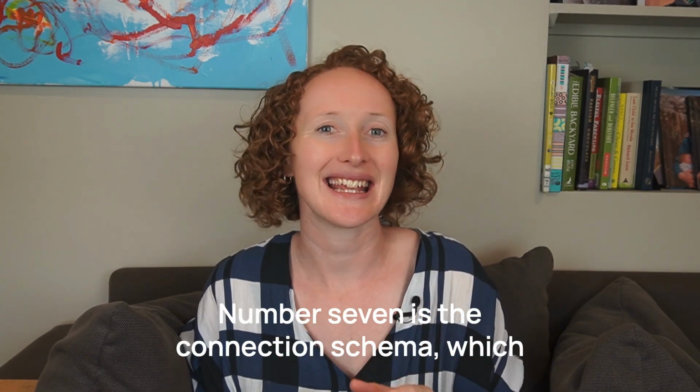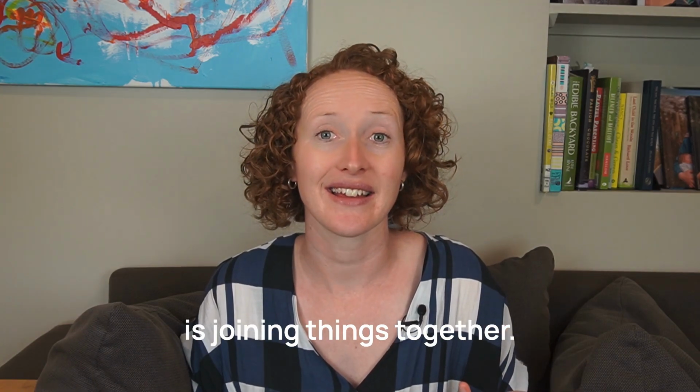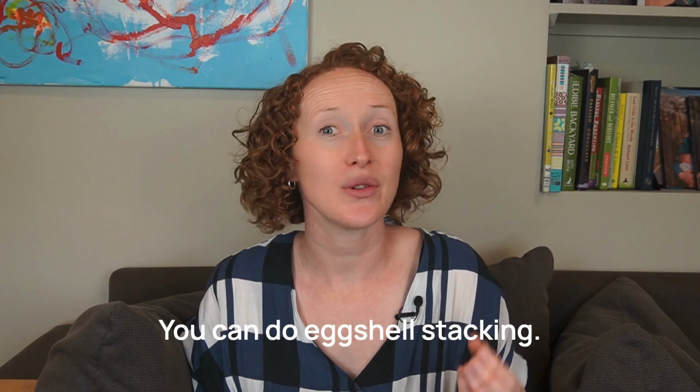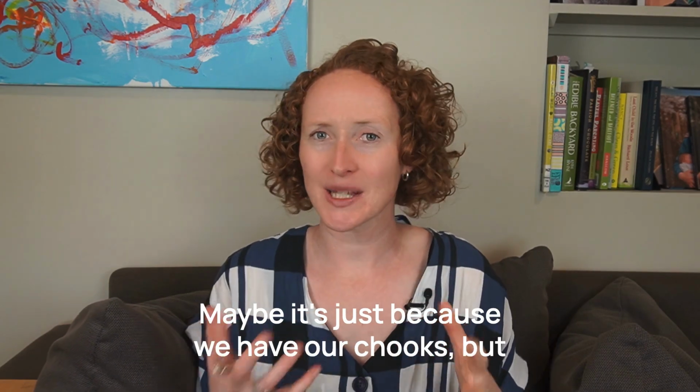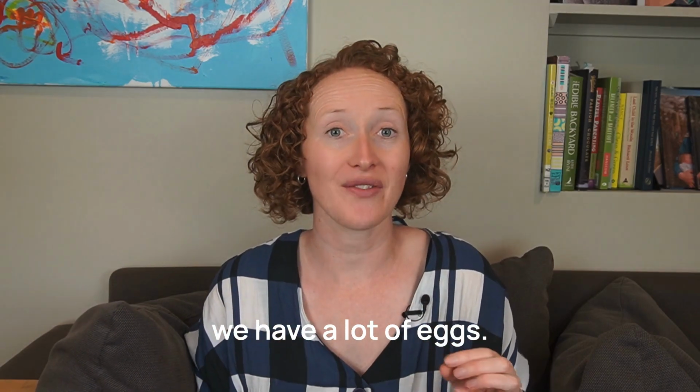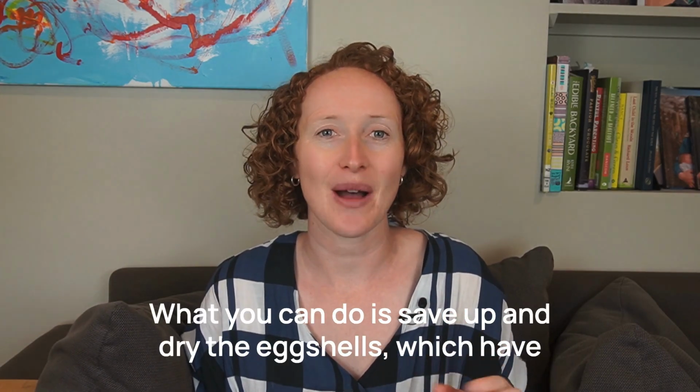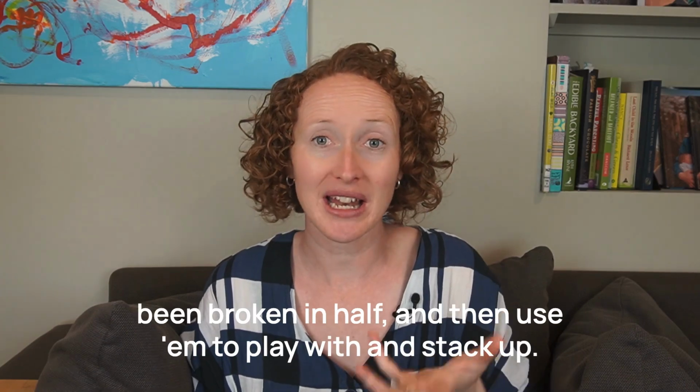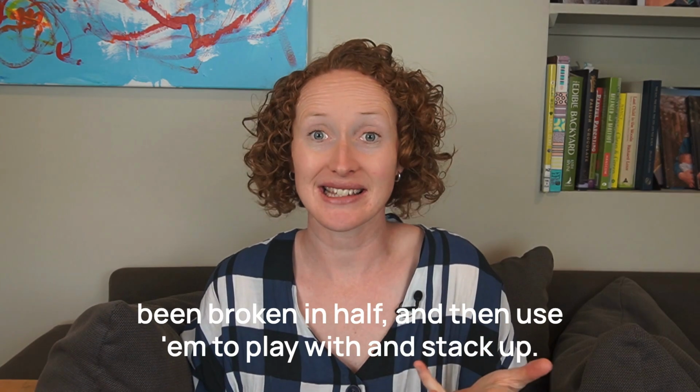Number 7 is the connection schema, which is joining things together. For independent play, you can do eggshell stacking. Maybe it's just because we have our chooks, but we have a lot of eggs. What you can do is save up and dry the eggshells, which have been broken in half, and then use them to play with and stack up.